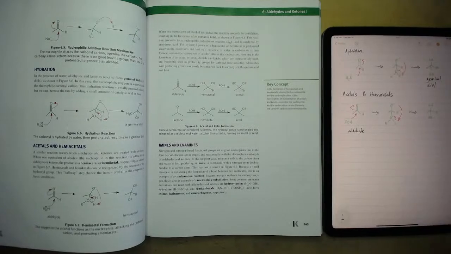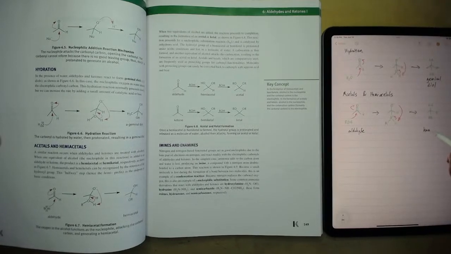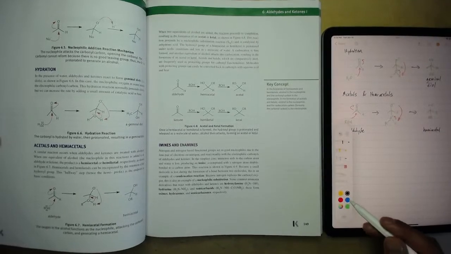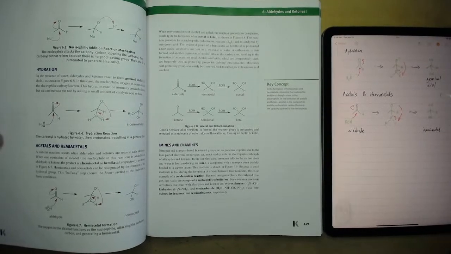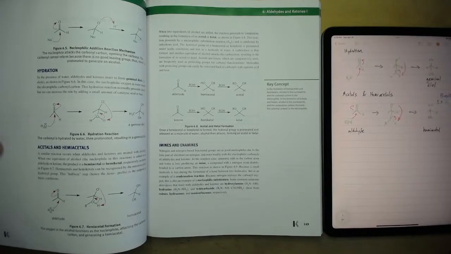Aldehyde over here to hemiacetal. And this is in basic conditions using 1 times the OH.